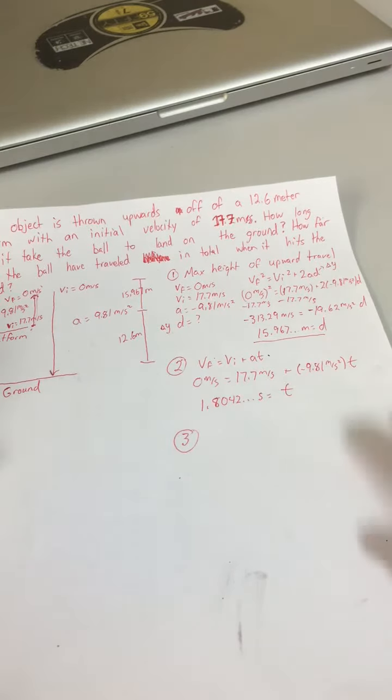So if we want to find the total time now that this took, we can add our two times together, the time of the upward motion and the time of the downward motion. So our total time is equal to 2.41 seconds plus 1.804 seconds, and we get a total time of 4.2 seconds. So that is how long it took the ball to go both up and downwards.